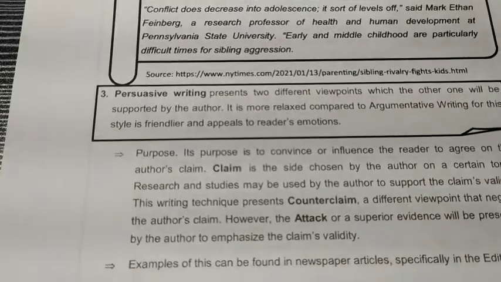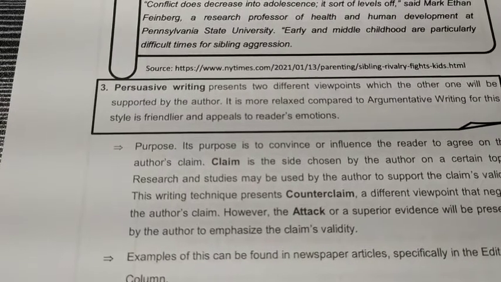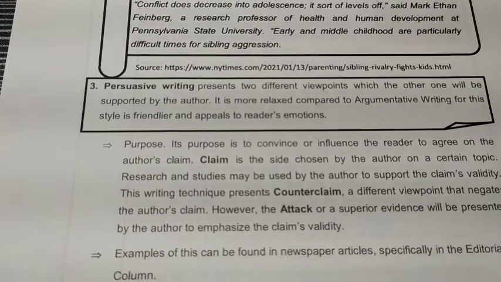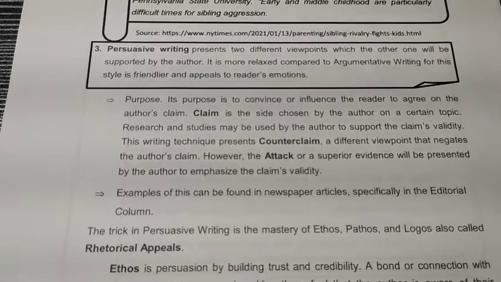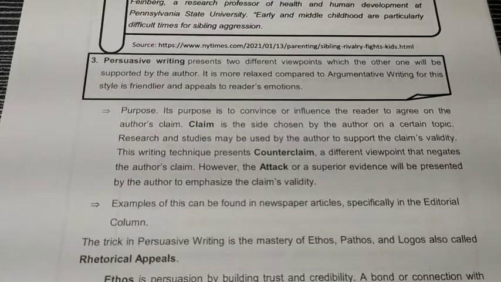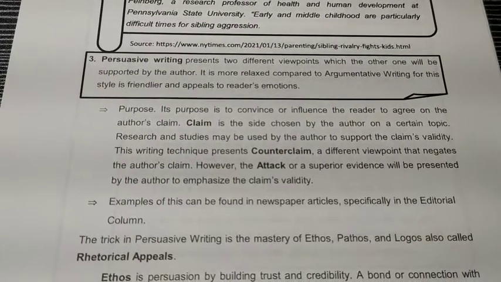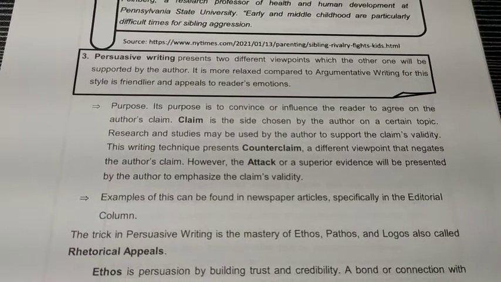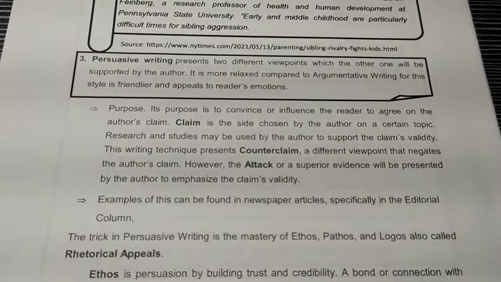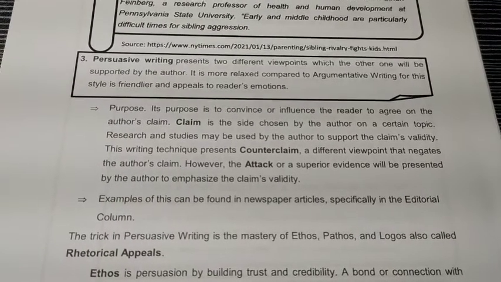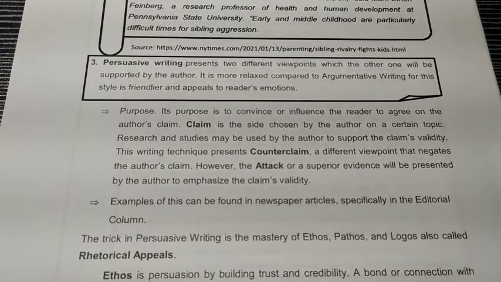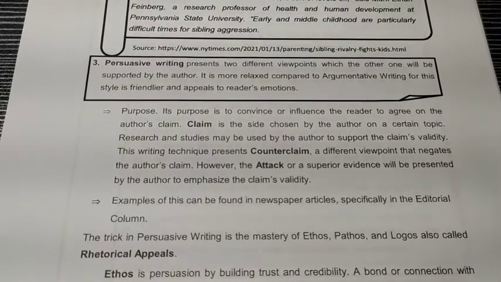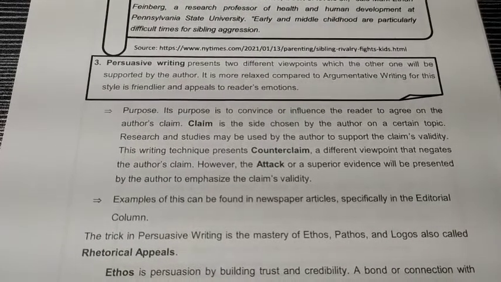It presents two different viewpoints, which the other one will be supported by the author. It is more relaxed compared to argumentative writing, for this style is friendlier and appeals to readers' emotions. So when we say persuasive writing, it is to convince or influence the reader to agree on the author's claim. Claim is the side chosen by the author. Then counterclaim, a different viewpoint that negates the author's claim. So those words are different from one another. When we say claim, it is the stand of the writer. The counterclaim, the opposite, it is the side which the reader or the writer is not believing.